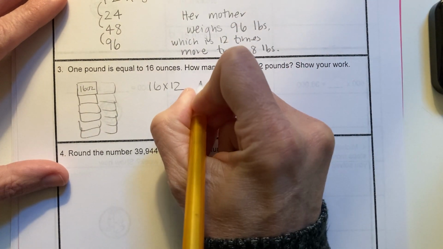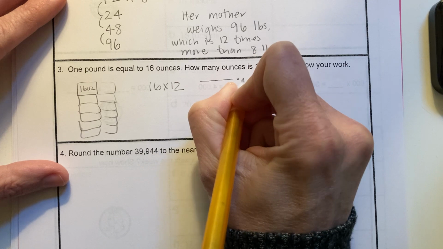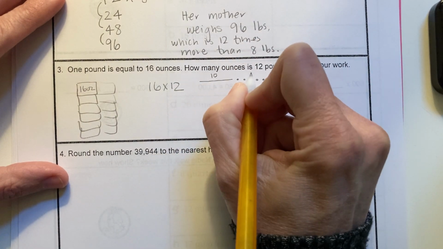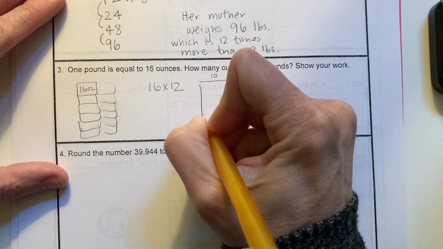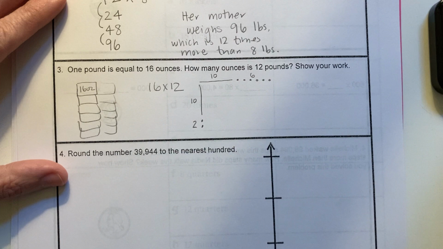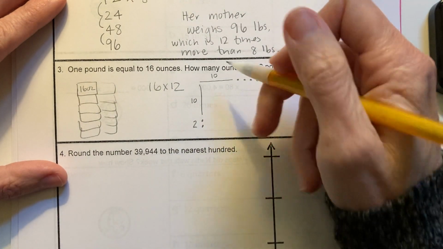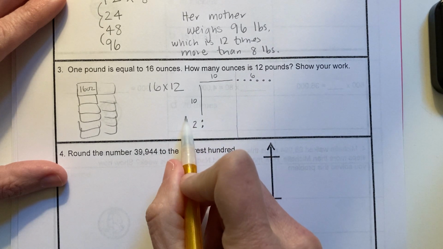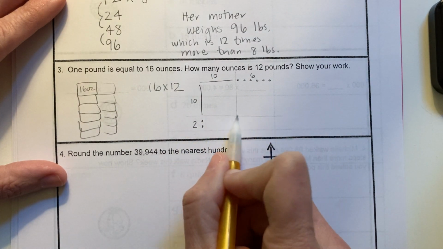16 can be written like this. 10, 11, 12, 13, 14, 15, 16. That's 10 and 6. And 12 can be written as 10 and 2. Now I can use my partial products method to solve this. I like to draw some little light lines to show which parts I'm solving.